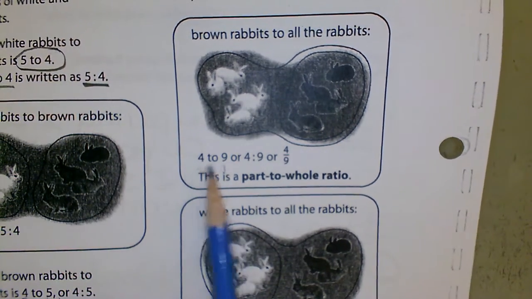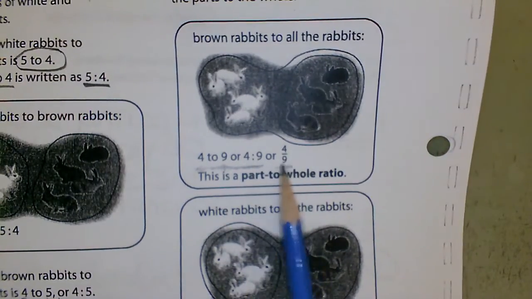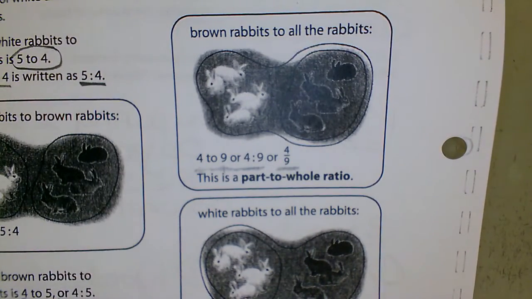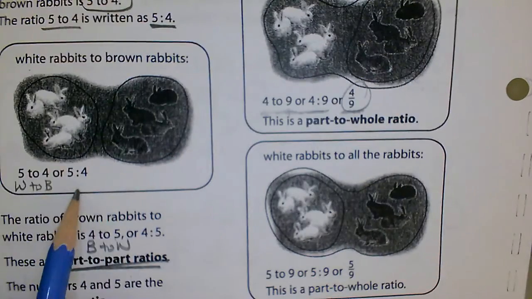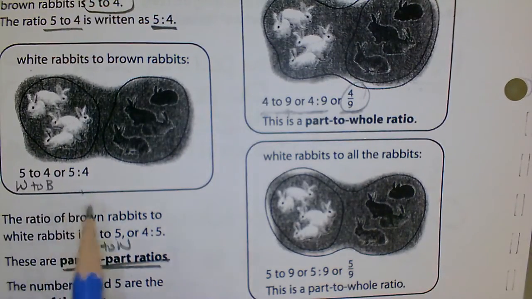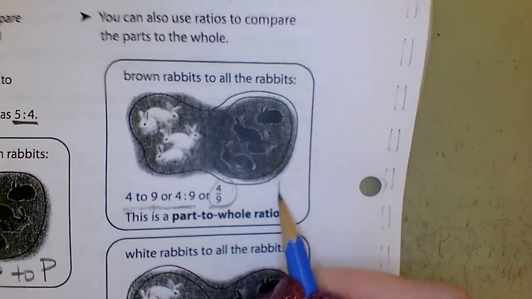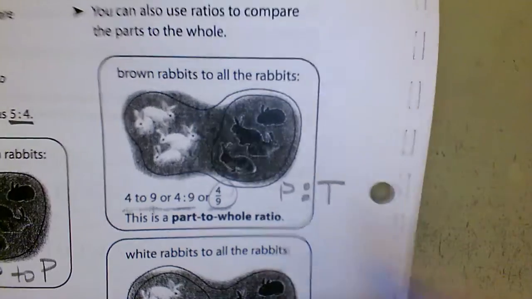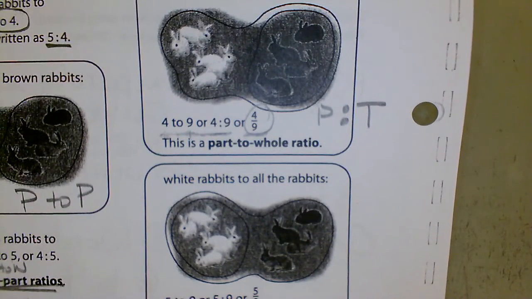And you can see there is word form, there's ratio form, and there is fraction form. This one has a fraction form. The other one did not. That was part to part. This is a part to a total. So we're allowed to use the fraction in there.